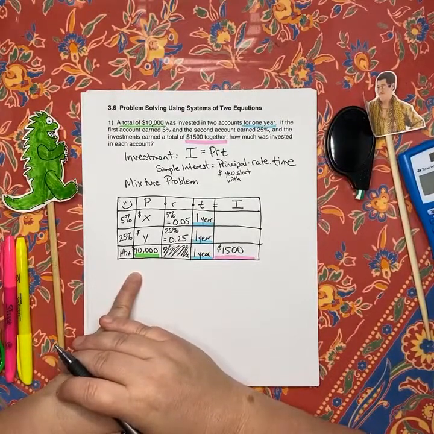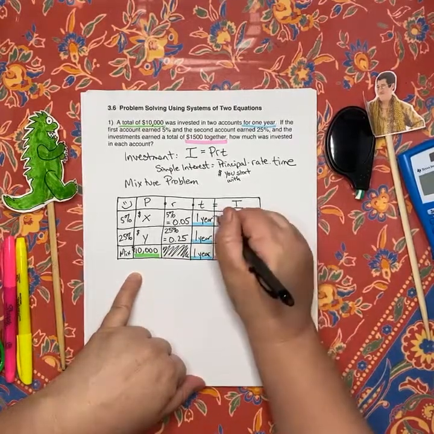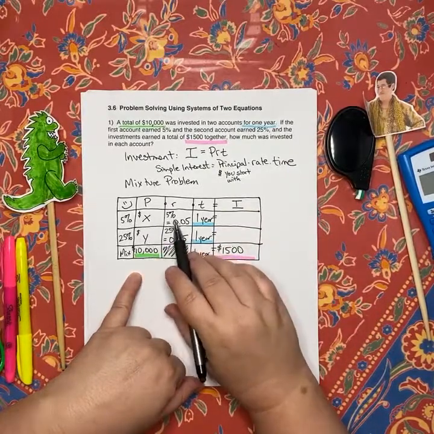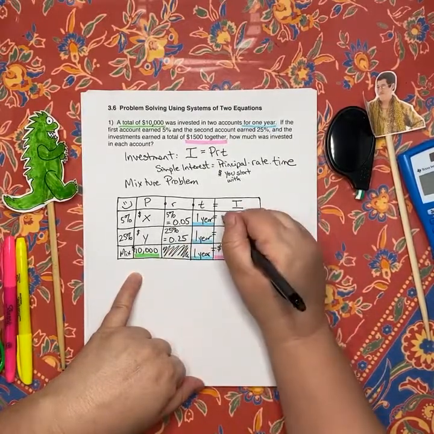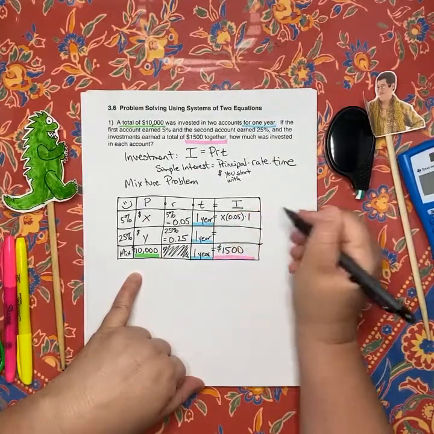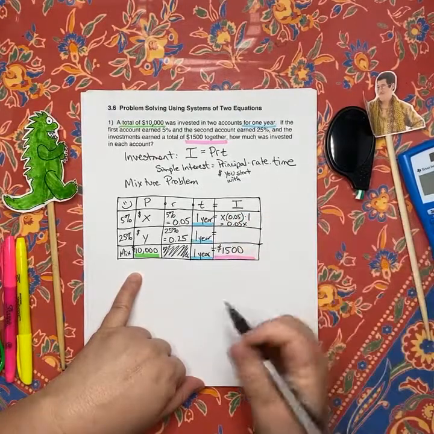Okay? And if that's true, then we've got a formula we can use. The simple interest in each case is going to be the principal times the rate times the time. So X times 0.05 times 1 which ends up being 0.05x.